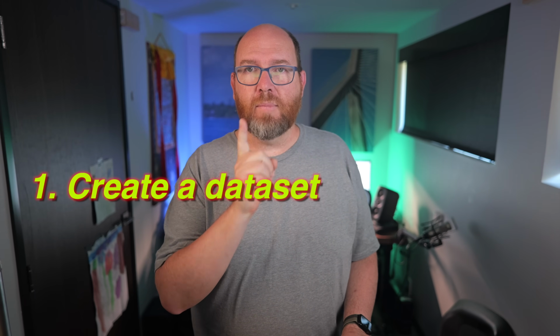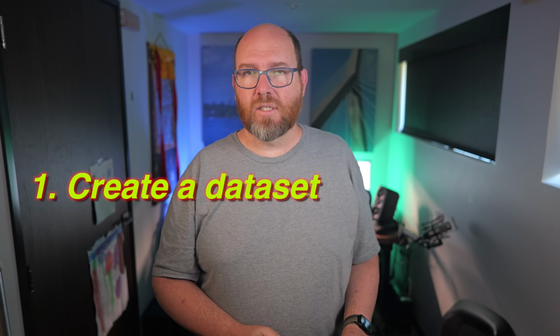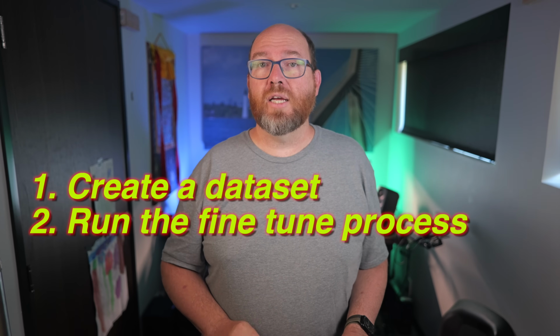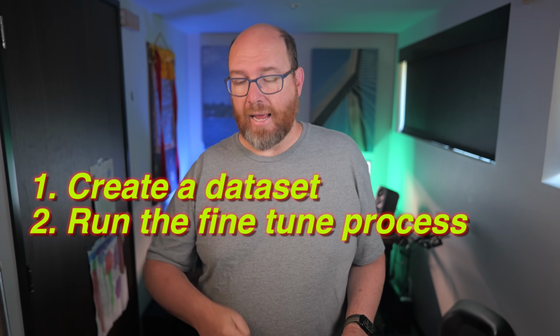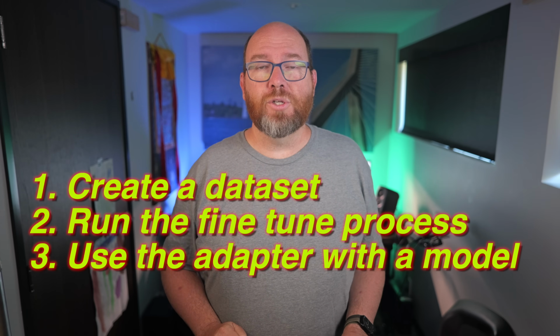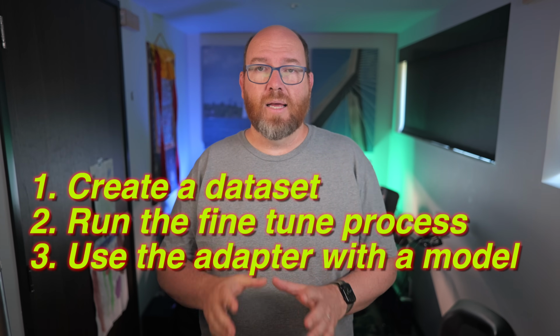Step 1. Come up with a dataset of questions and answers. Step 2. Run the fine-tuning process. And Step 3. Use the new adapter with a model. That's it. But Step 1 is definitely the hardest part, and the one most wrapped up in the dark arts that are hard to explain. But coming into this, I thought 2 and 3 were going to be the tough ones. And there's almost nothing to those steps.